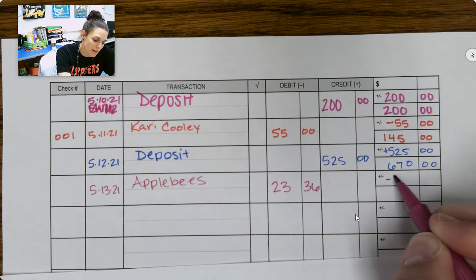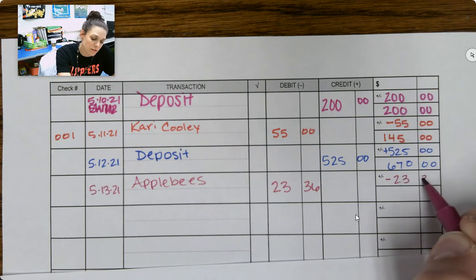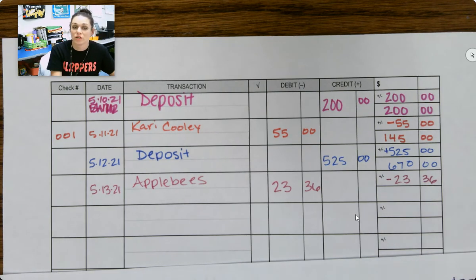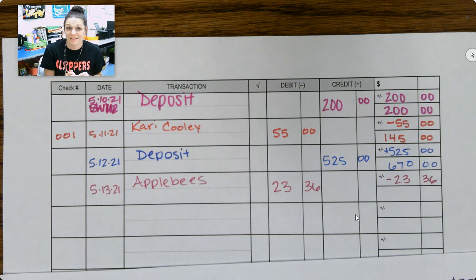So this would have a minus $23.36, and we would then total it to see how much money is in the account. So the activity log's purpose is to log in my positives and negatives and keep track of how much money is in my account.